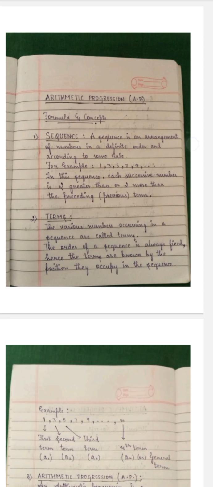For example, if we take 1, 3, 5, 7, 9, this is a sequence. If we take the first number as 1, we get 3 by adding 2 to 1. Similarly we get 5 by adding 2 to 3, and we get 7 when we add 2 to 5. So in this sequence each successive number is 2 more than the preceding term. So this is a sequence.